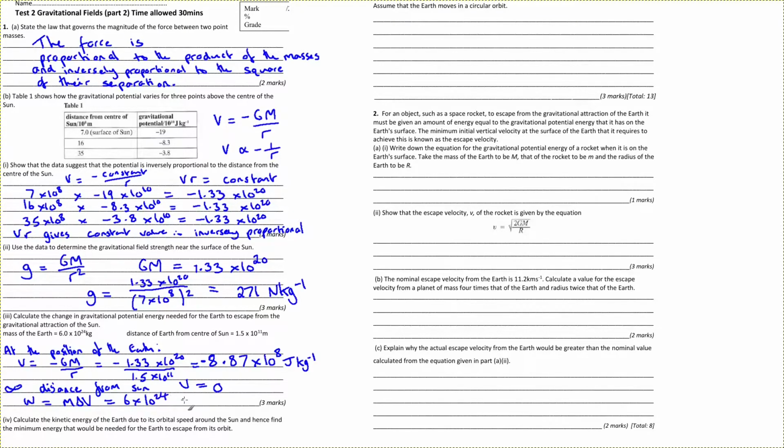So if we multiply the mass of the Earth by the amount of energy needed to move each kilogram from the Earth's orbit to infinite distance away, which we know is the difference between these two values, we get 5.3 times 10 to the 33 joules. That is the energy required to move the Earth from its orbit now to an infinite distance away from the Sun. That would be the amount of potential energy it would gain going between those two positions.